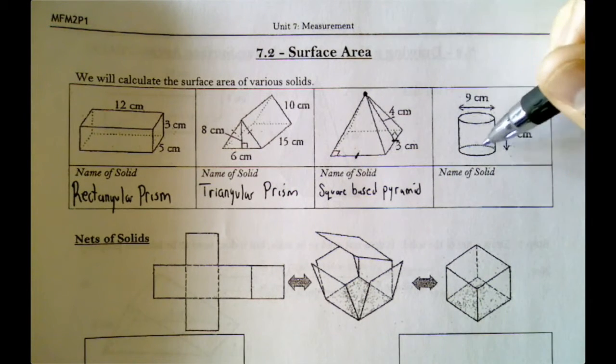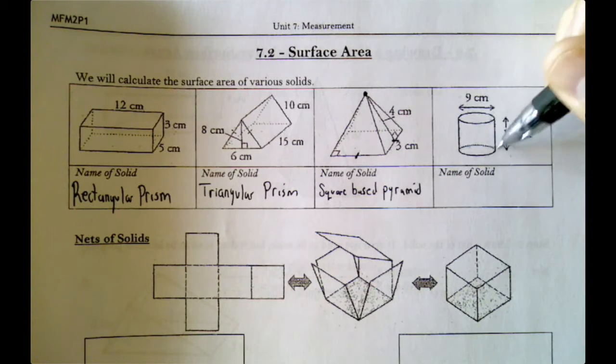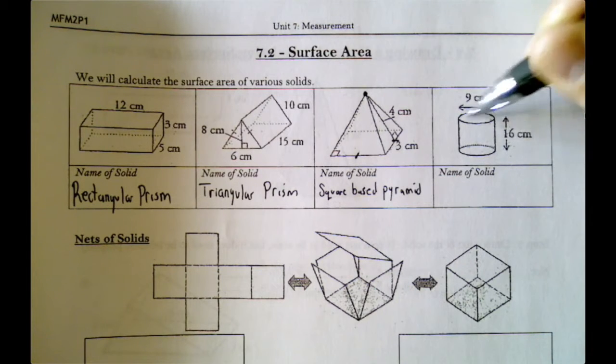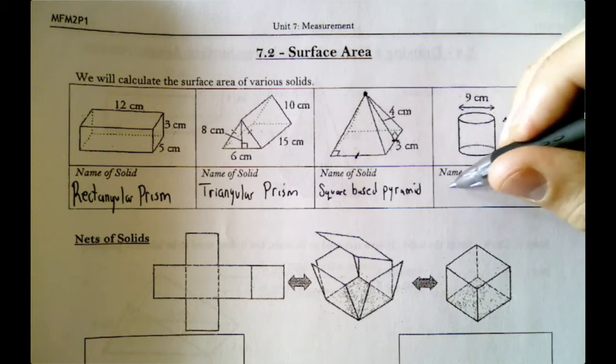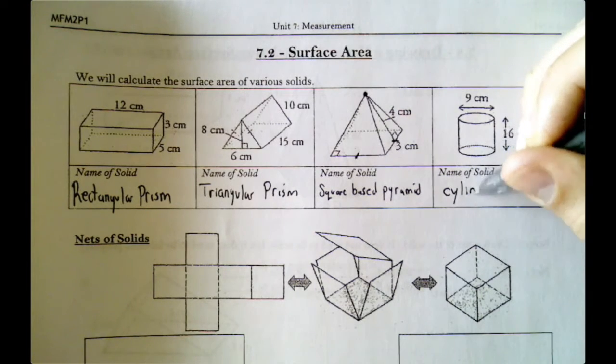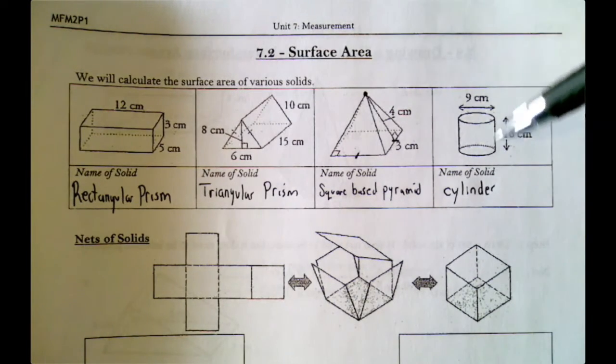In our last one, we have a circle base extended into 3D space connecting to another circle. So you might think this is called a circular prism, and it is actually known by a more common name, a cylinder. But basically it's a circular prism.